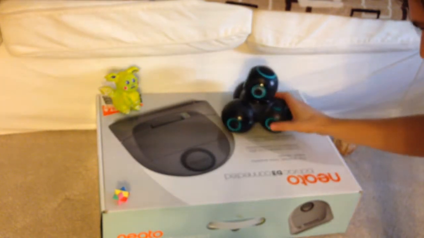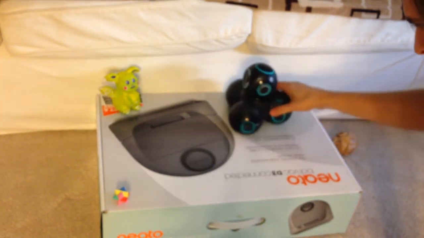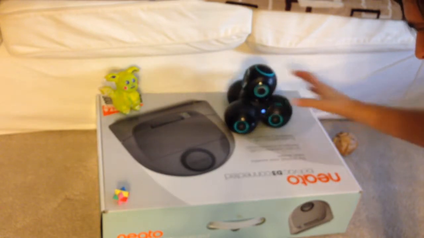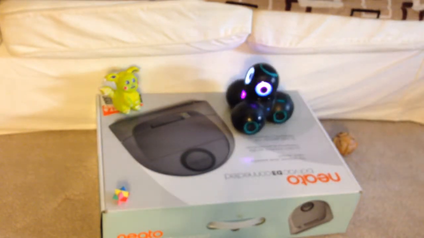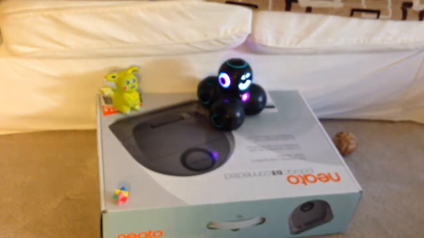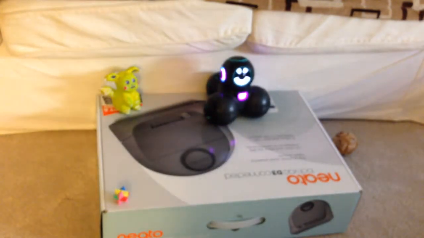So on the back here, you see there's an on button, so I'm going to turn it on. And then what is up? There you go. So Q starts talking to you, and for some reason it's not aiming at me, but it's got a bunch of microphones on it. So it's supposed to figure out where you are eventually.